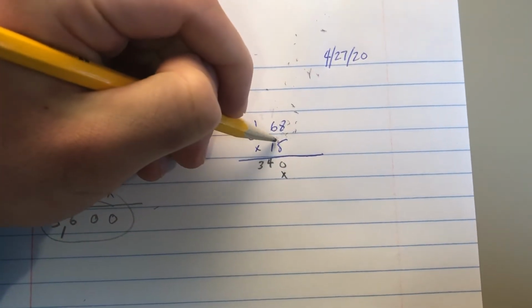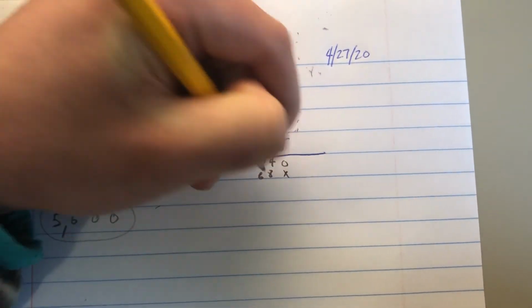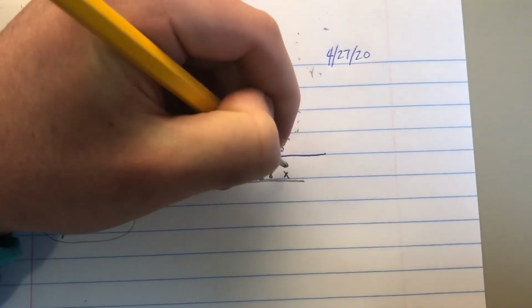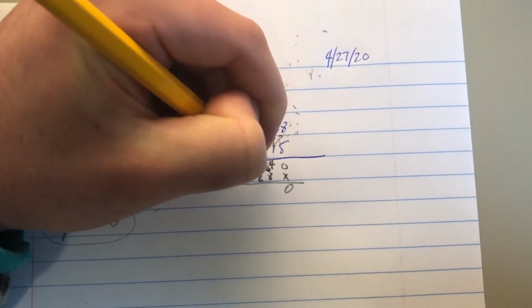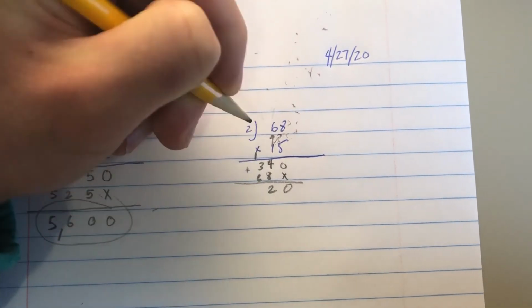And I'm ready to multiply. 1 times 8 is 8, and 1 times 6 is 6. And now I can add. 0 plus 0 is 0. 4 plus 8 is 12 tens. So I put a 2 here and I regroup.